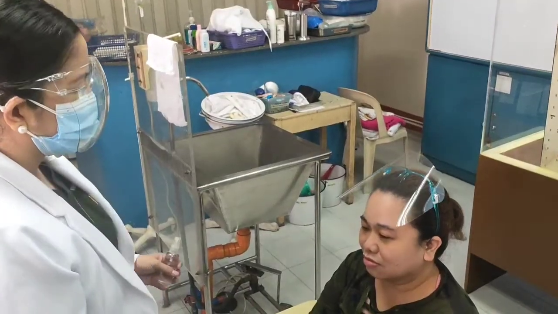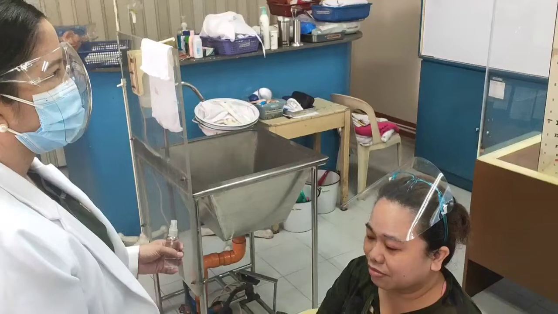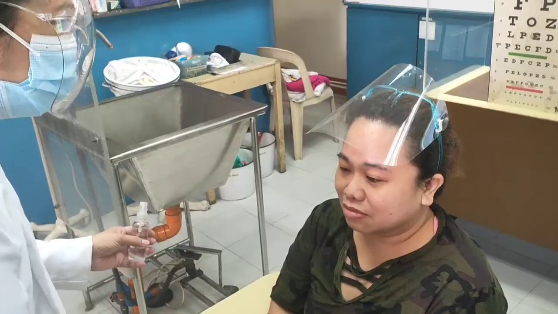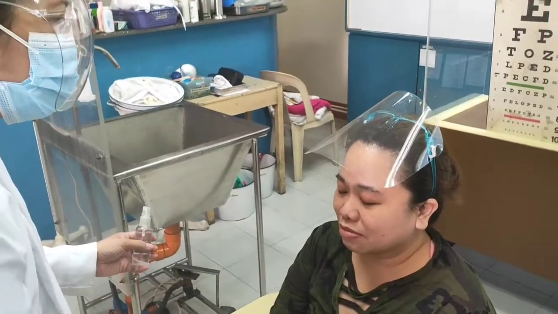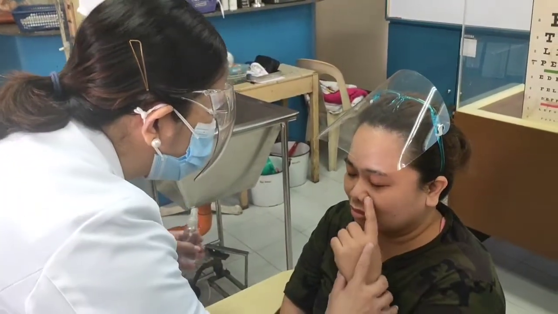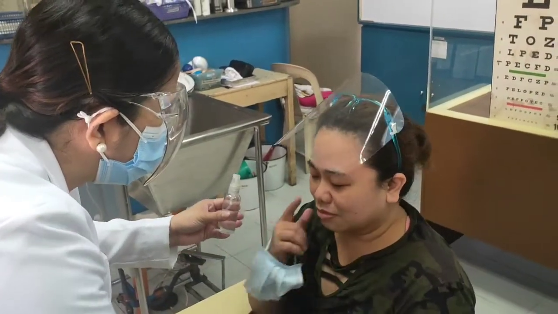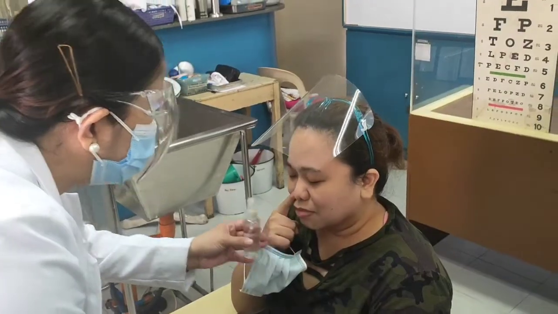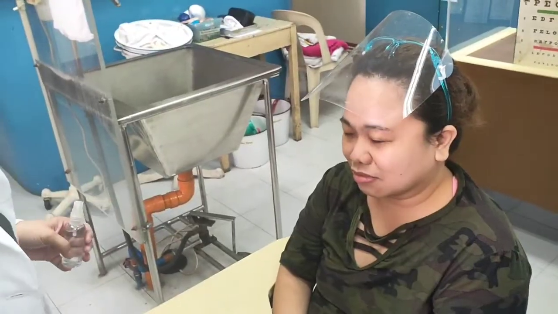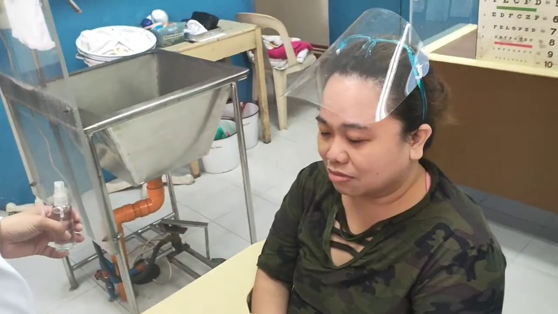Test the client for cranial nerve number 1, olfactory, by asking the client to clear the nose and identify a scented object that you are holding. Ask the client to close the eyes. Occlude one nostril and identify a scented object. Do you smell anything, ma'am? Yes. In this case, the client is able to detect various odors in each nostril.